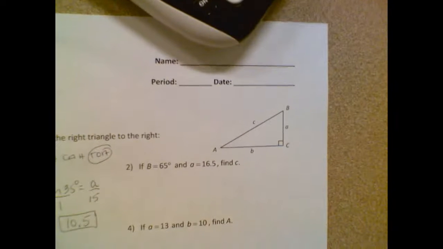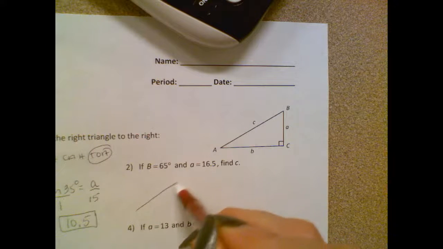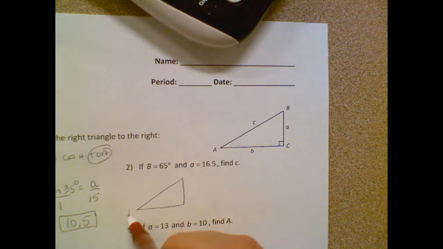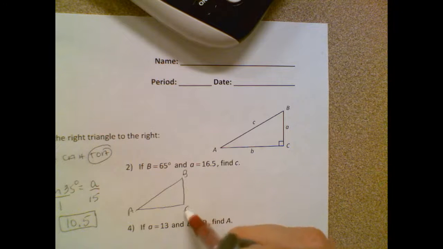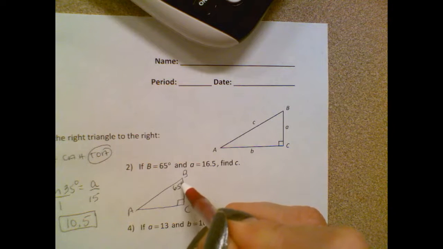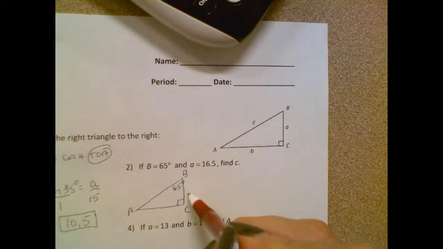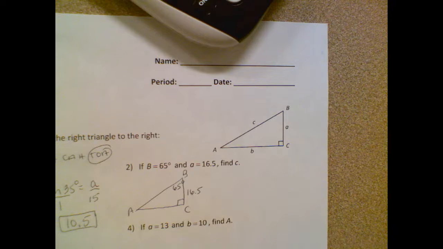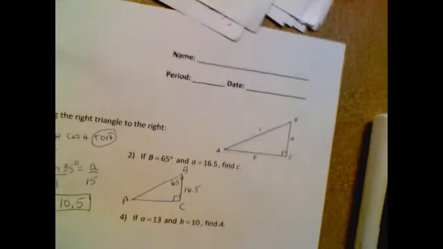All right, next one. Draw this right triangle again. Redraw that right triangle every time you have a problem on your test. So it looks like the one right above it. Just keep drawing it over. This is A, B, C. So in this problem, it says angle B is 65. That goes here. Side A is 16.5. That goes over here. Do you guys understand why 16.5 is over there? It's across from angle A. Yeah, it always goes across from angle A.